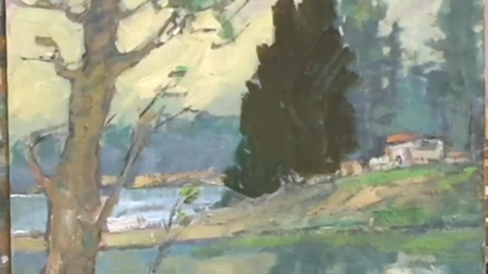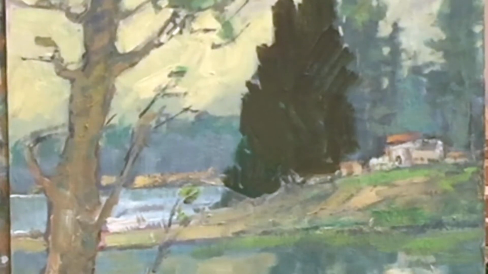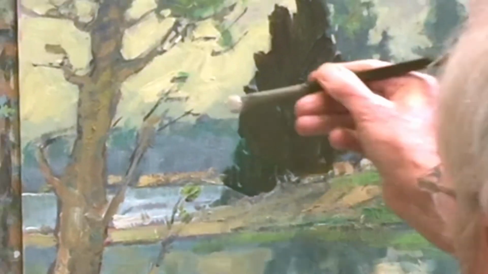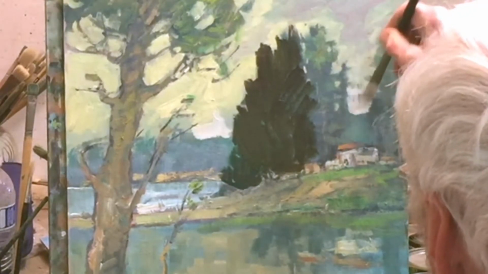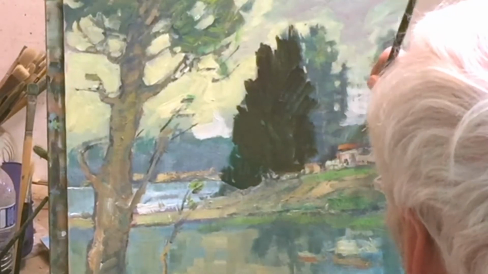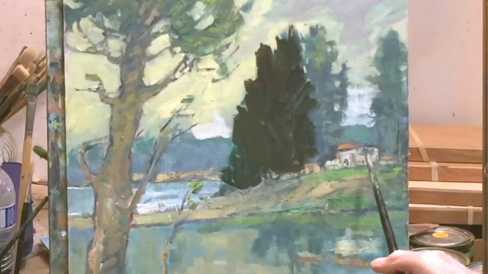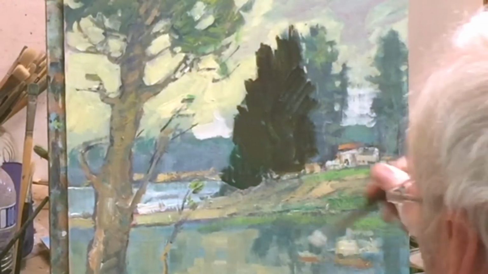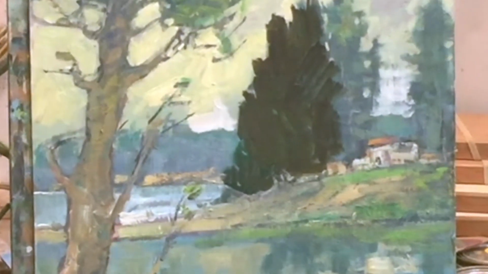Okay, now let me reduce the sky, which I want to bring down at least a half inch, three-quarters of an inch. I'm also going to bring it down back here. I think I may have mentioned that this building, I need to hide it more, I need to reduce the size of it. I've got to do something to it. It's just playing too big of a role in this composition.